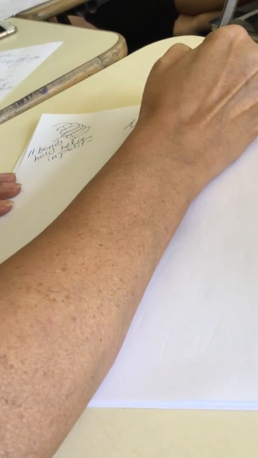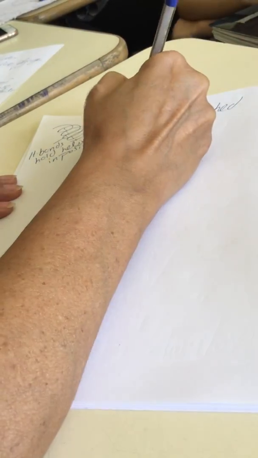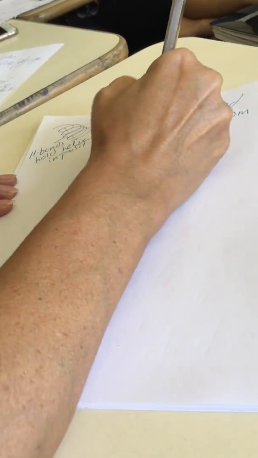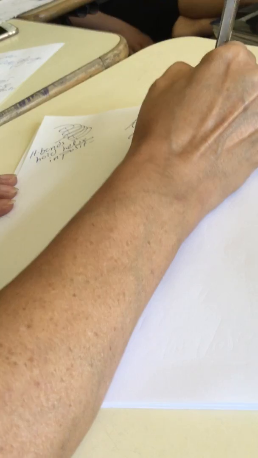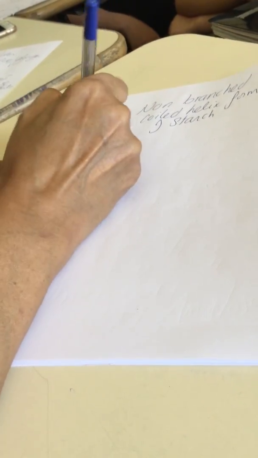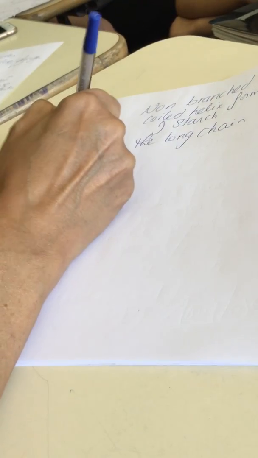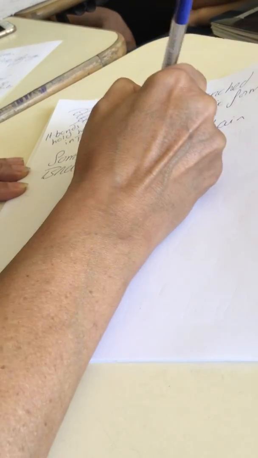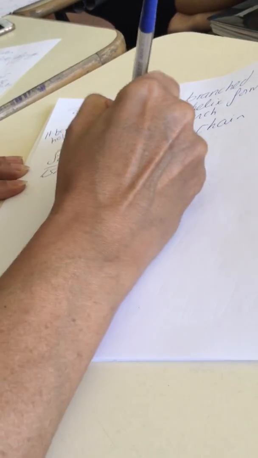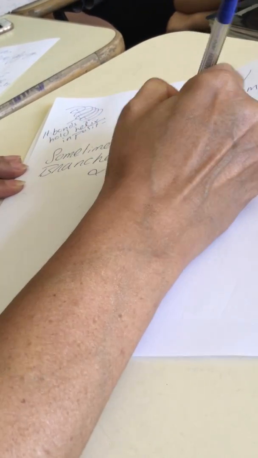This is the amylose. It's a non-branched coiled helix form of starch. Okay? لكن sometimes the long chain branches out by alpha 1,6 glycosidic bonds.